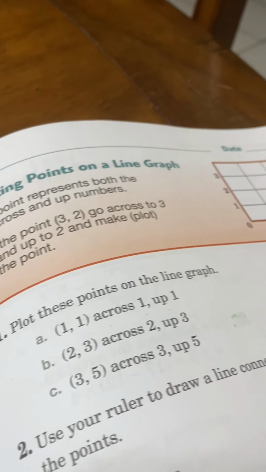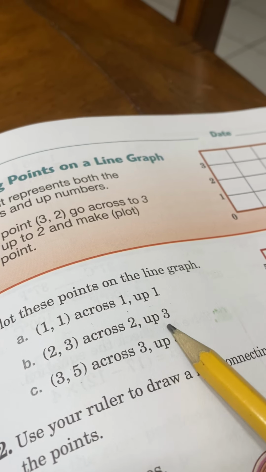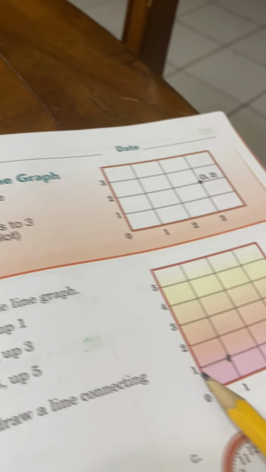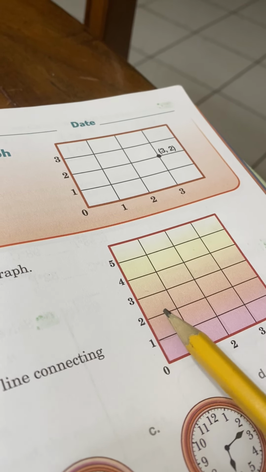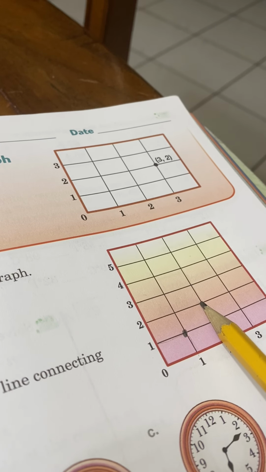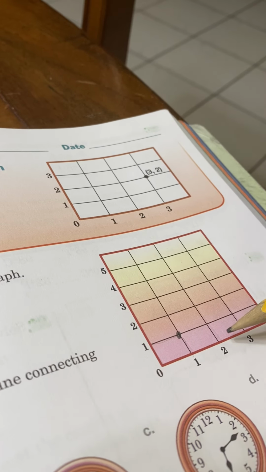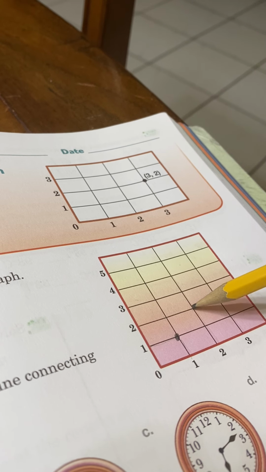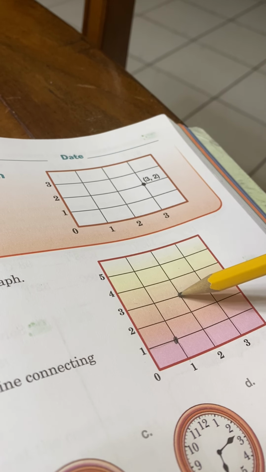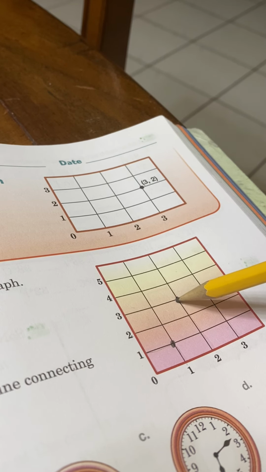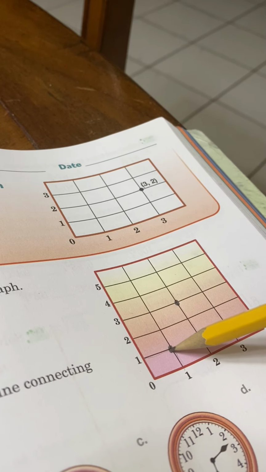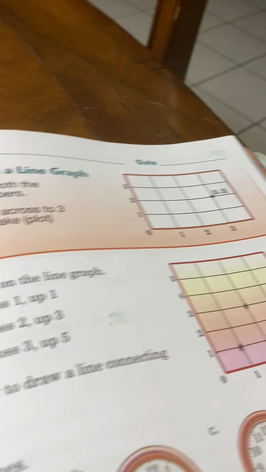The next one says across 2, up 3. I look for my 2. 1, 2. 1, 2. And then it says up 3. 1, 2, 3. Shade it in well so we see it.